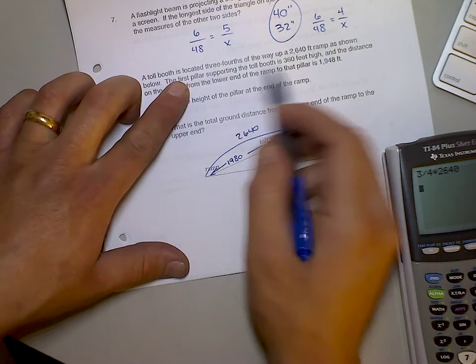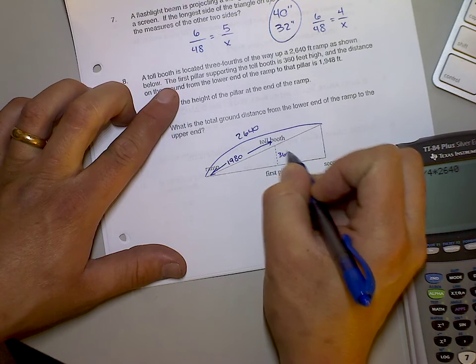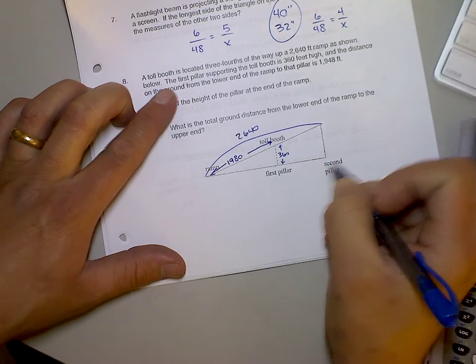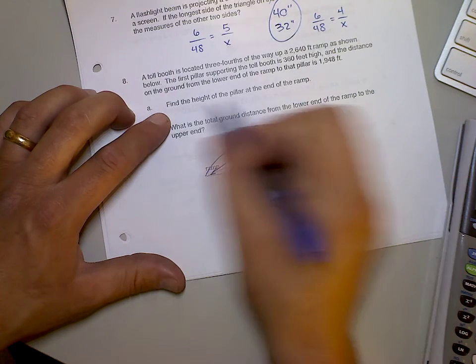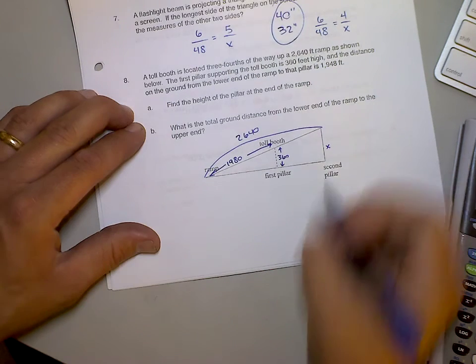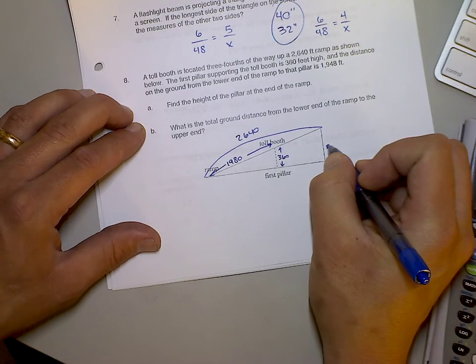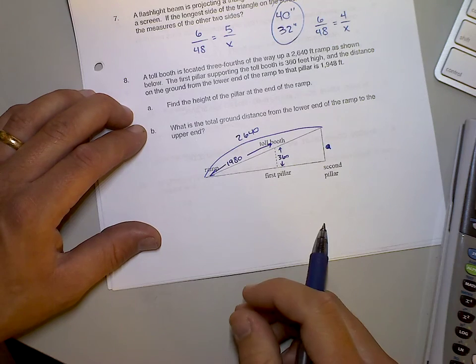Anyways, the first pillar is 360 feet high. That's this distance right here. The next one is 1940. Oh, I don't know this. Find the height of the pillar at the end. Let's call it A. Sorry about the confusion. You can call it anything you like. I'm going to call it A.